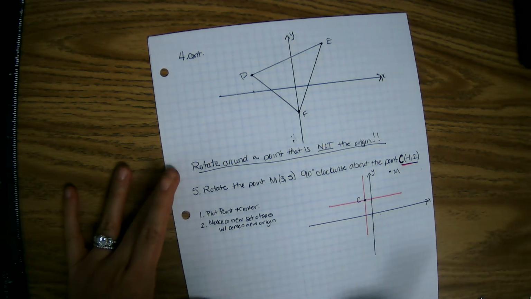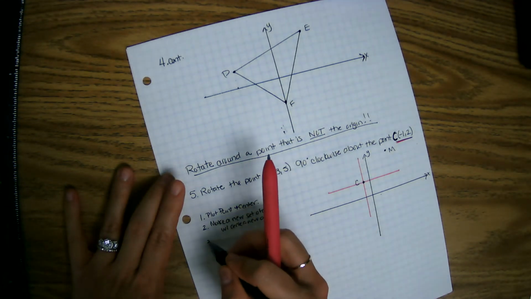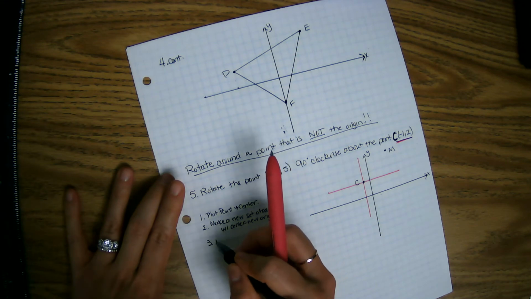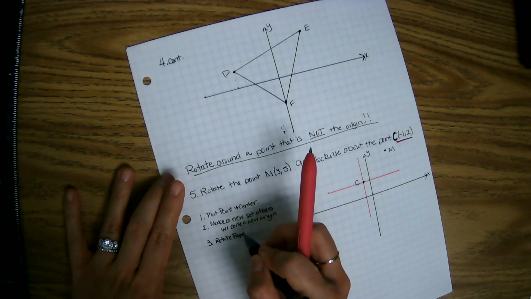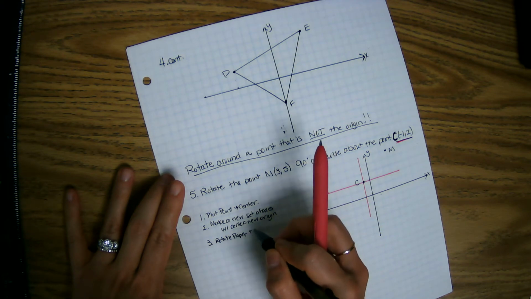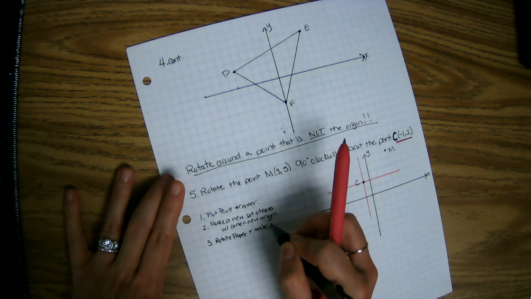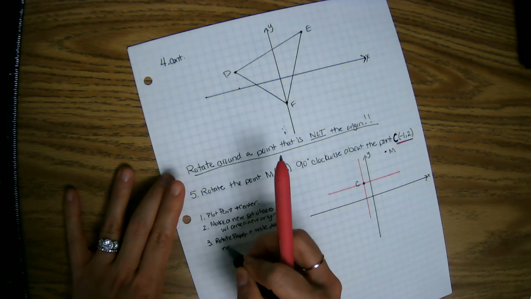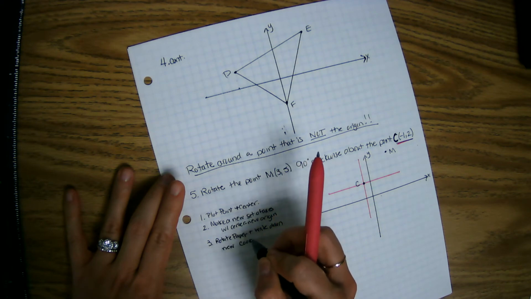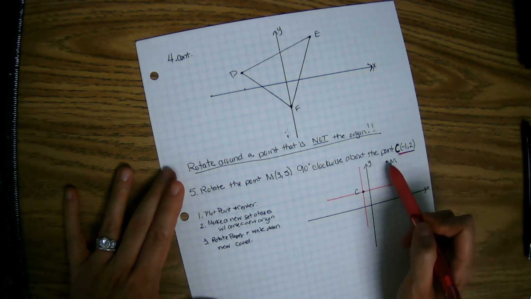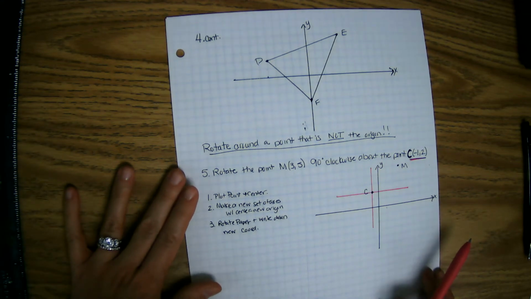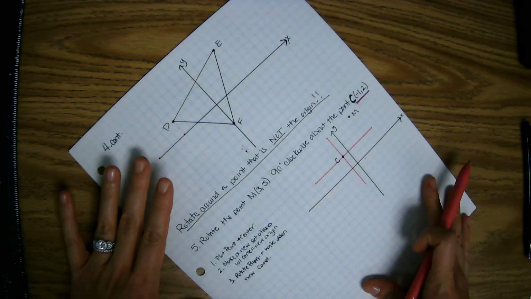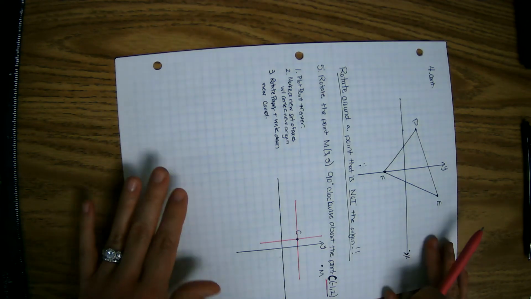So now, for step 3, I'm going to rotate my paper and write down my new coordinates. Here's M. I want to rotate this one 90 degrees clockwise.